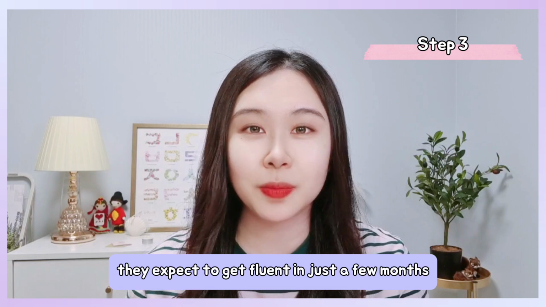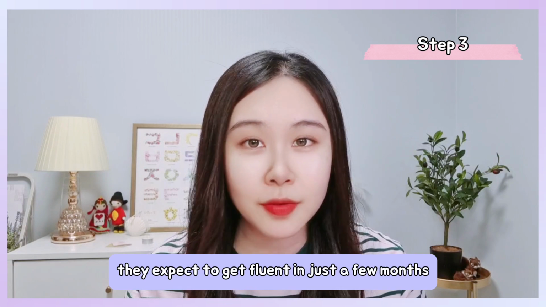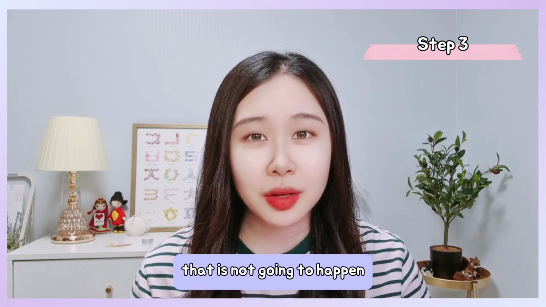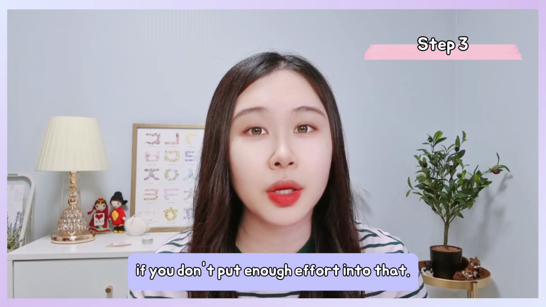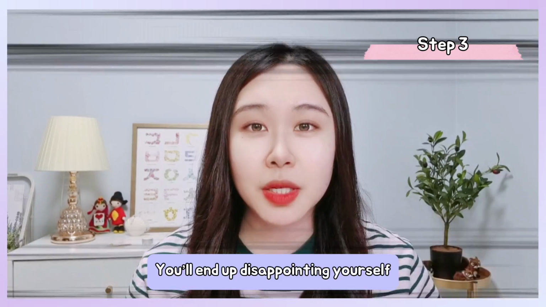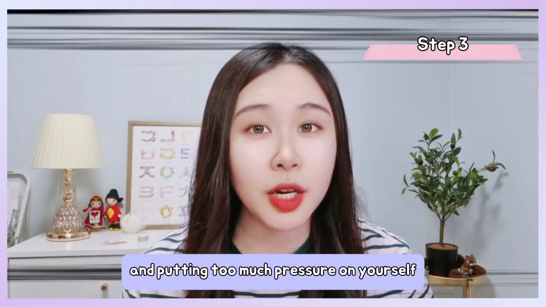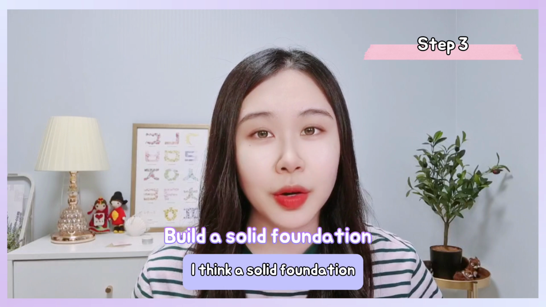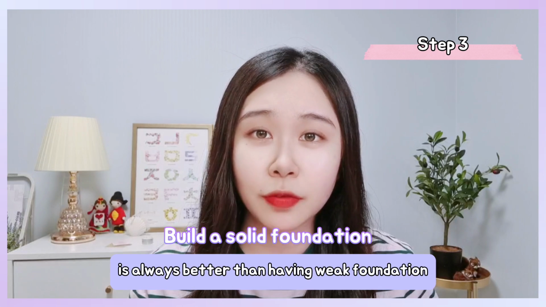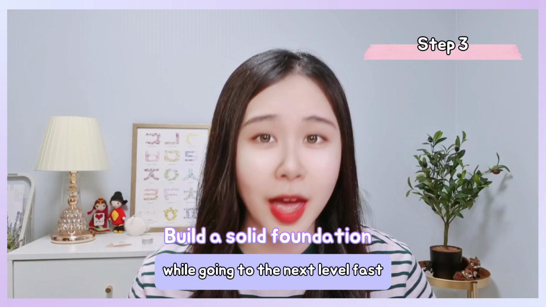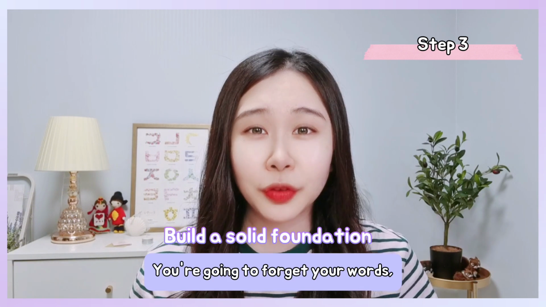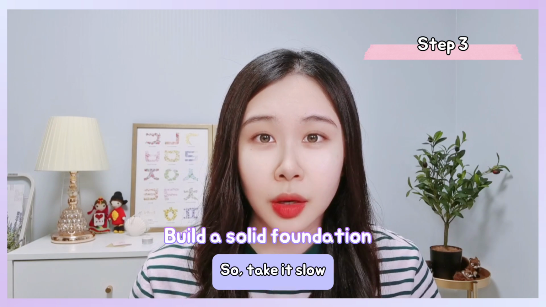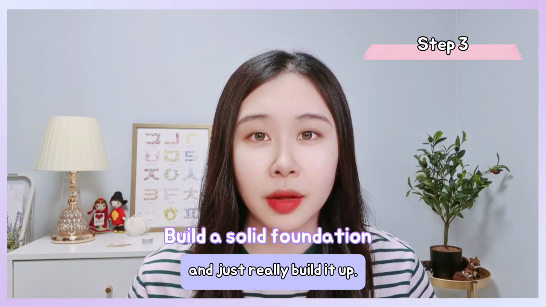Some students, they expect to get fluent in just a few months while just studying Korean like once a week. And I'm just going to tell you that it's not going to happen if you don't put enough effort into that. You end up disappointing yourself and putting too much pressure on yourself, which will end up giving up the language. Having a solid foundation is always better than having a weak foundation while going to the next level fast. Because you know what? You're going to forget your words, grammar, and everything if you don't revise enough. So take it slow and just really build it up.